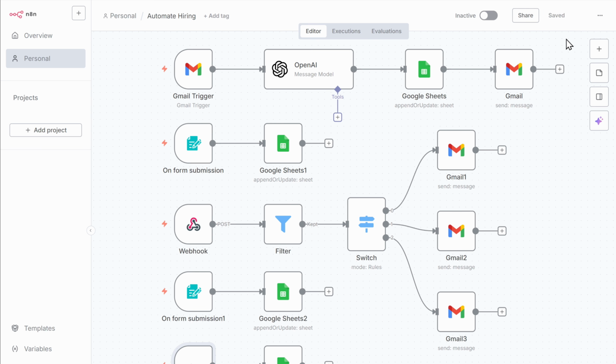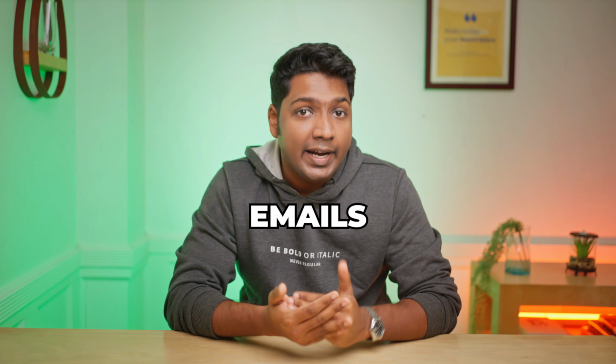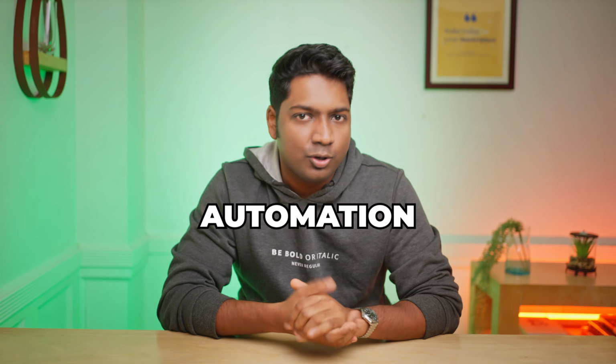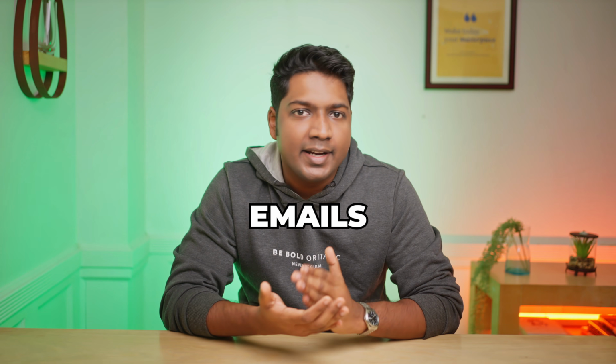Now that all the nodes are set up and connected, our workflow is ready to start handling candidate information automatically. This means it can store the candidate details and get ready to send the right emails at the right time. Next, we're going to set up the email sending automation. So next, let's go to the third part, which is to automate candidate emails.